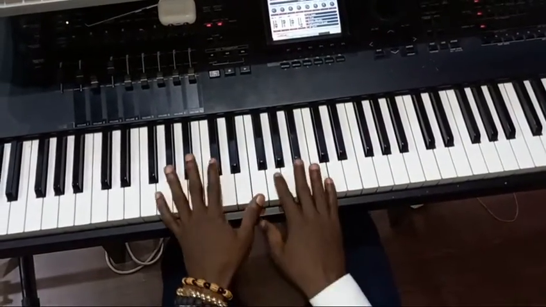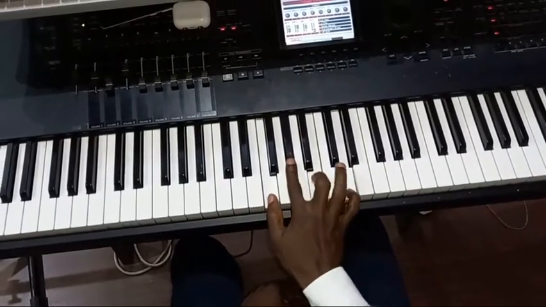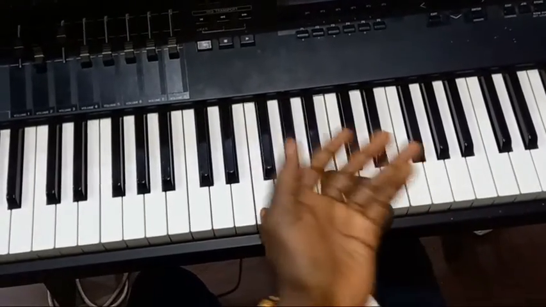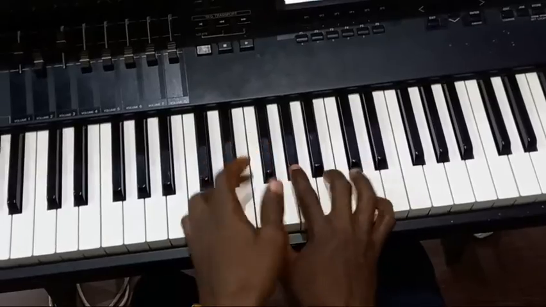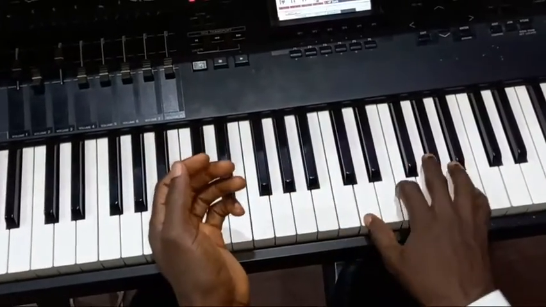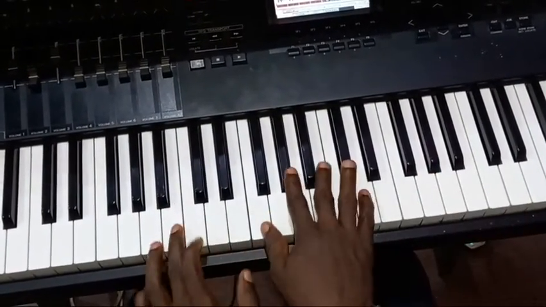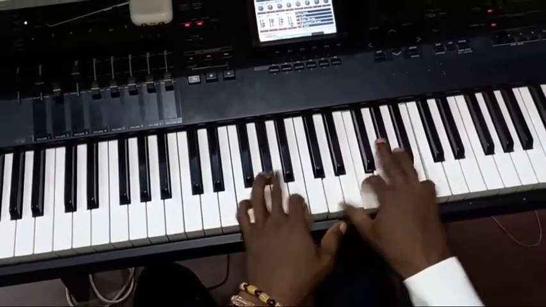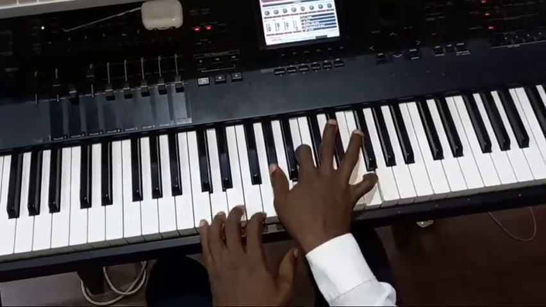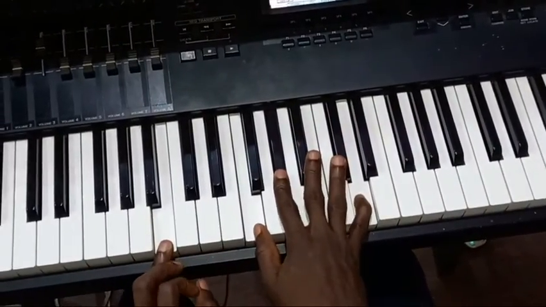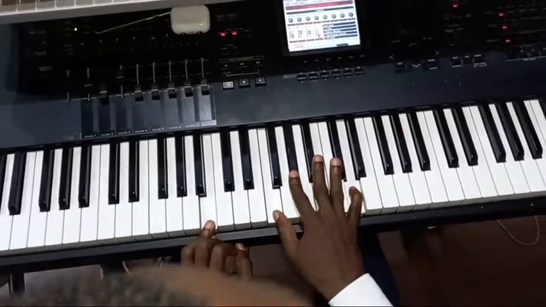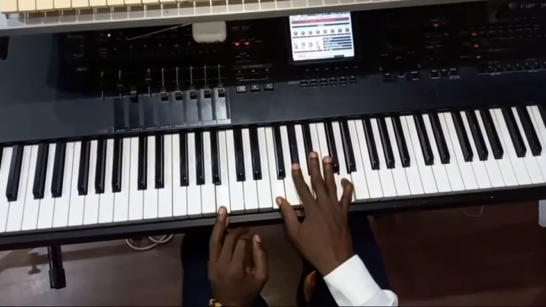Okay. Let's go to F diminished now. So still a 4-note chord. So you have 3 inversions also. So the root position, then 1, 2, 3, then back to the root position. So let's go. Personally, I love diminished chords. I don't know why, but I do.